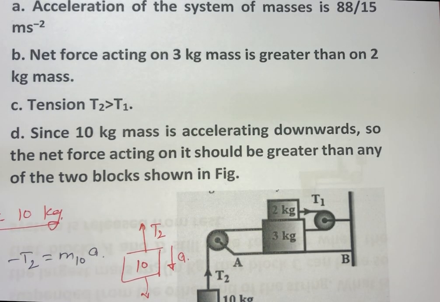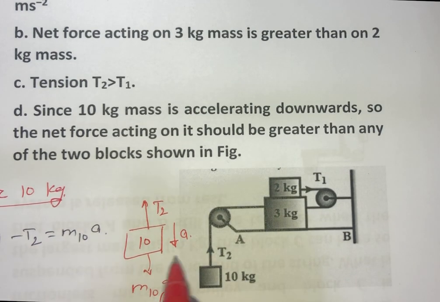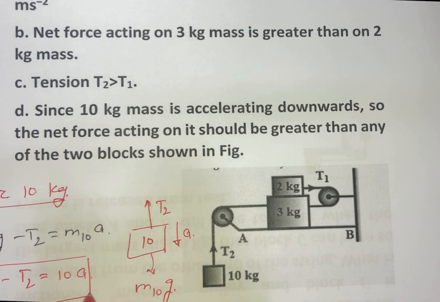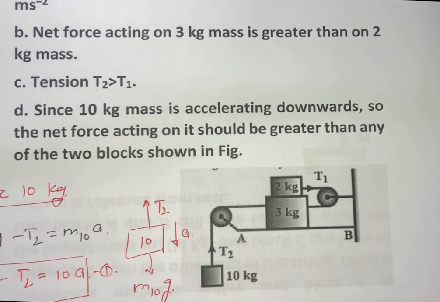It is given a 10 kg, so we get 10G minus T2 is equal to 10A. Let this be equation number 1.